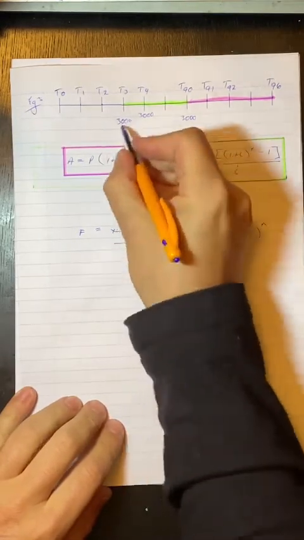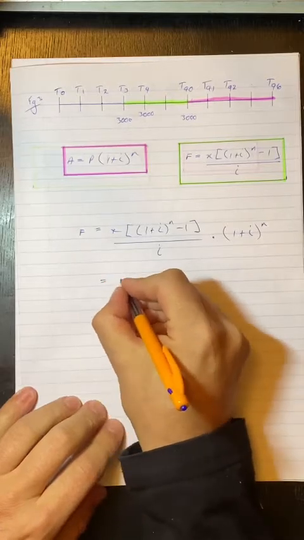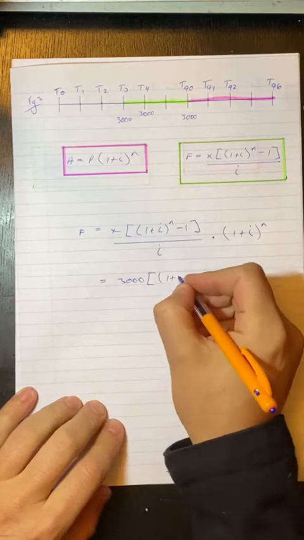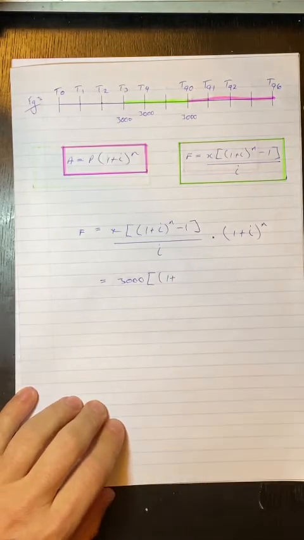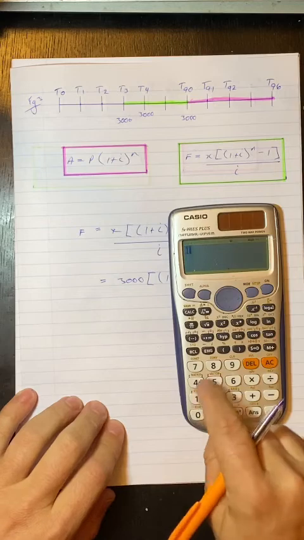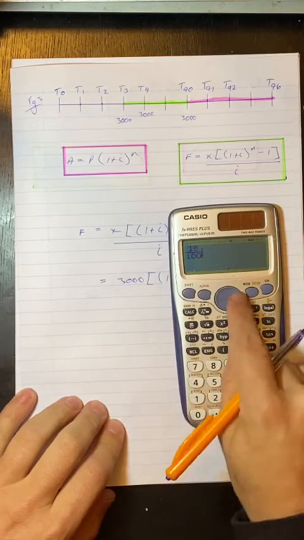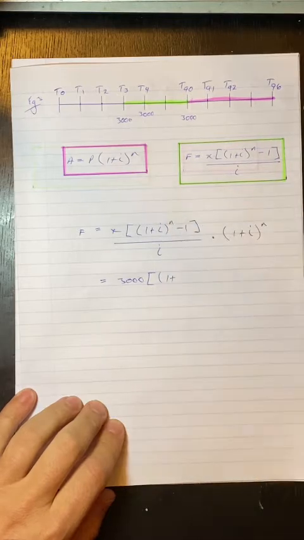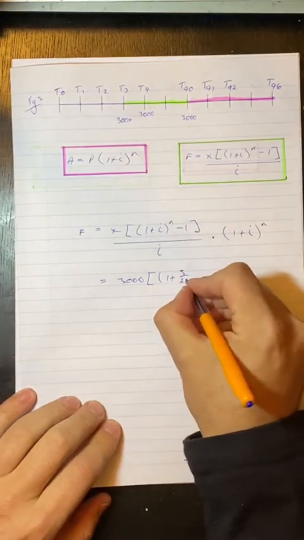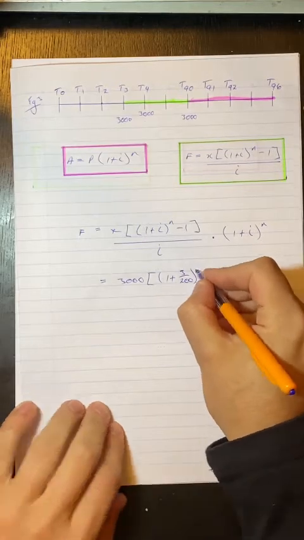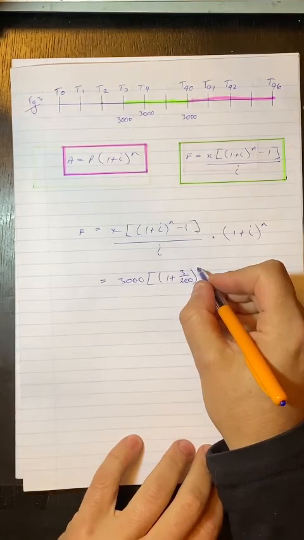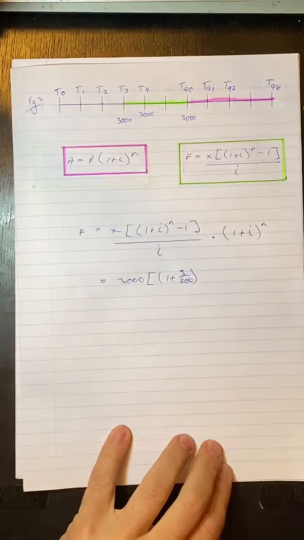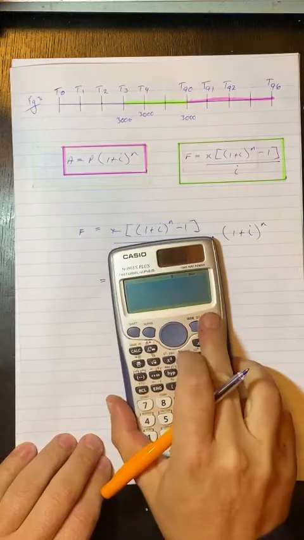So our x is 3,000. One plus our interest, they told us is 18%. So we've got 18%, and it's compounded monthly. So I get 3 over 200. Now, our time period here is going to be from here to here, okay?